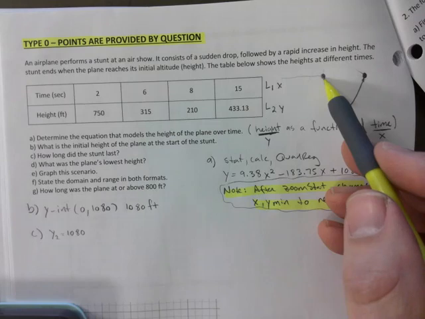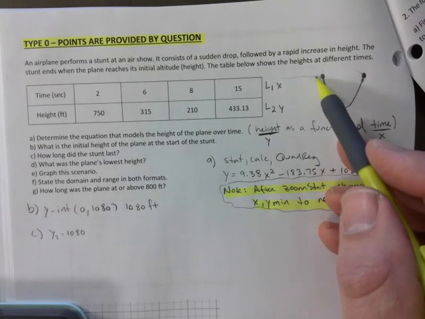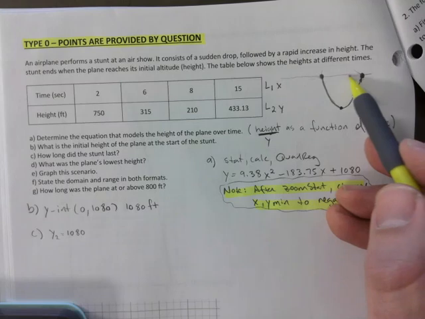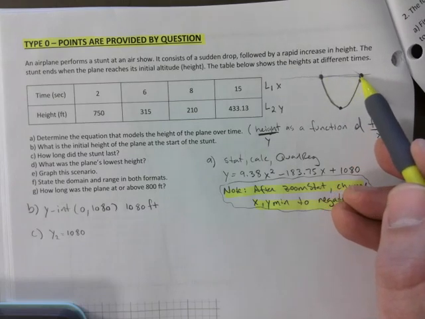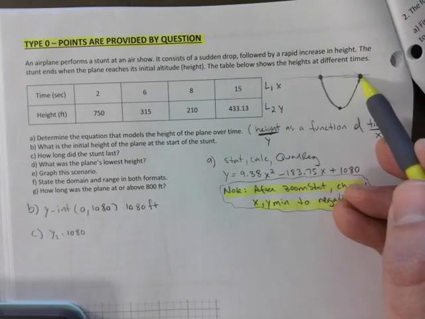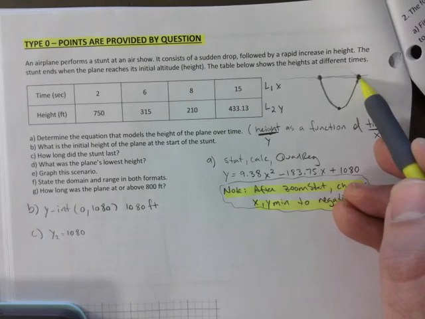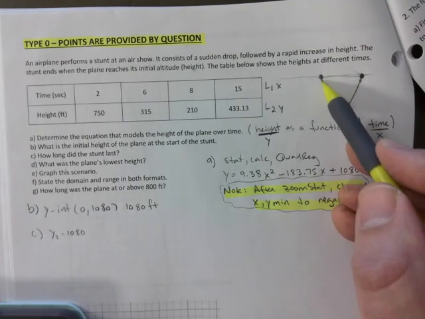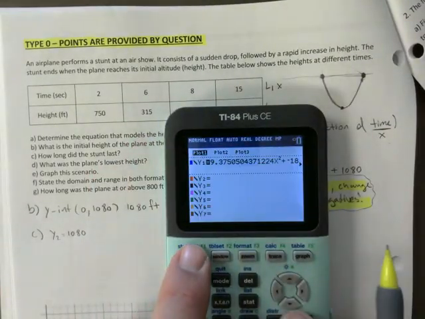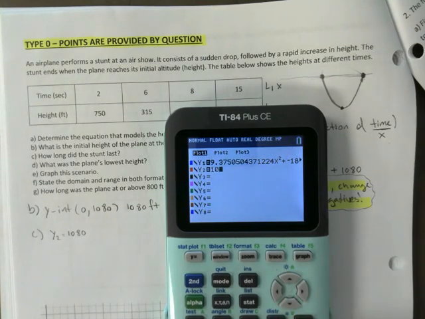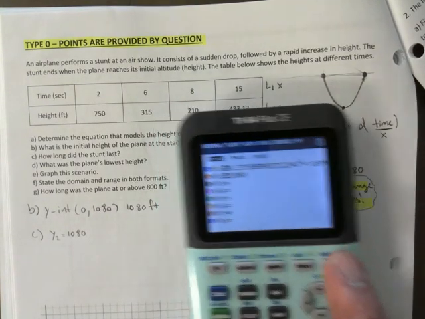At that initial height. And if I draw my line 1,080 like this, it will hit the curve on this other side. So when it hits it here again, that's when everything stops, right? So that's what we're going to do. Y2 is equal to 1,080.